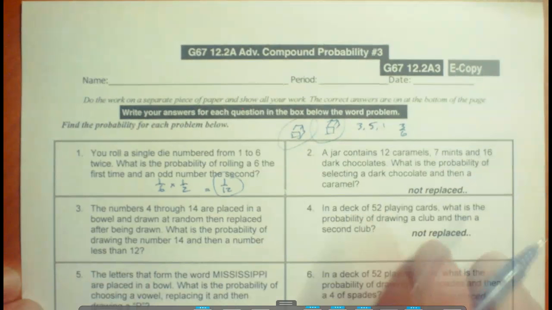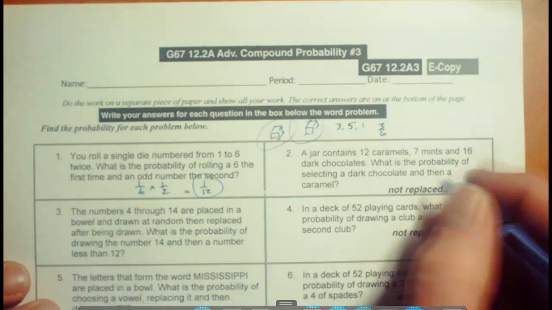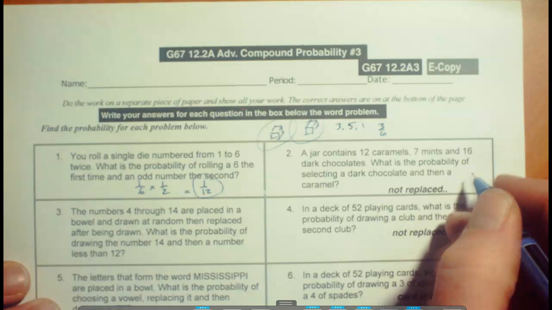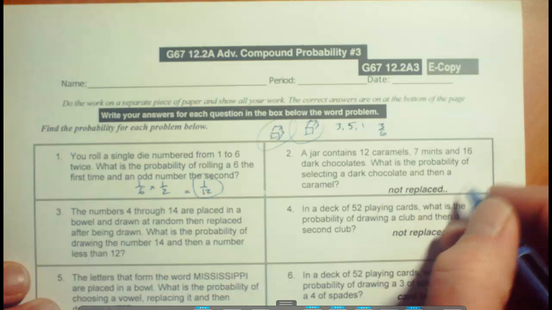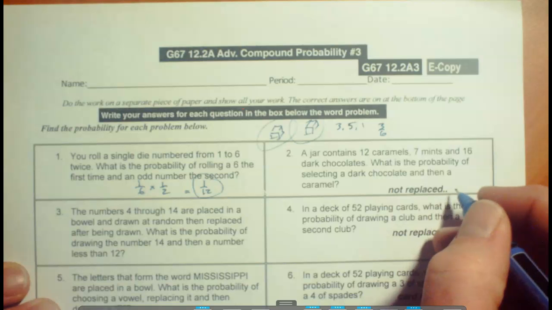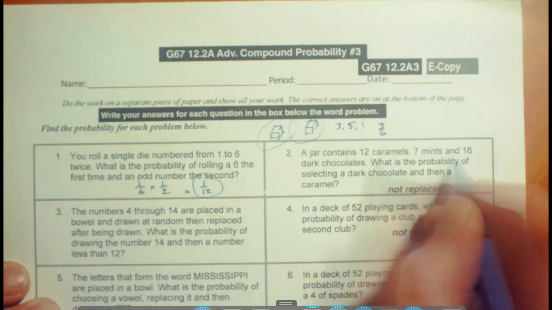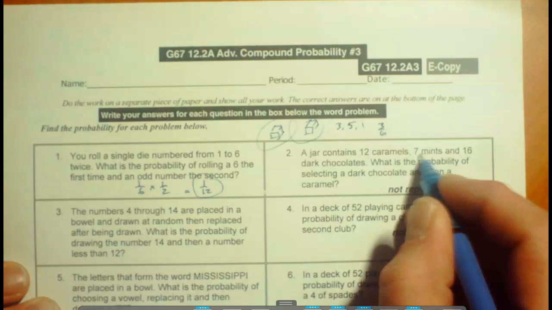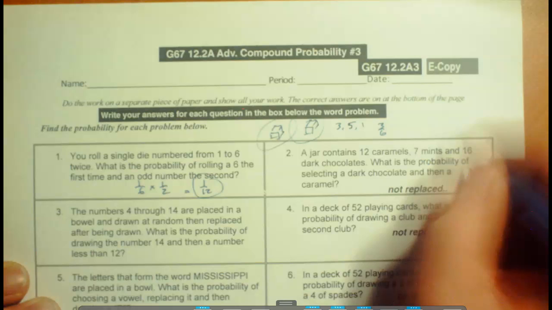Now let's go over to the old marble jar here. Well, candy jar. A jar contains 12 caramels, 7 mints, and 16 dark chocolates. Who likes dark chocolate? What is the probability of selecting a dark chocolate and then a caramel, as my friends would say? Well, let's add these up. 12 and 16, what's that going to be? 28 and 7. Looks like there's a total of 35.